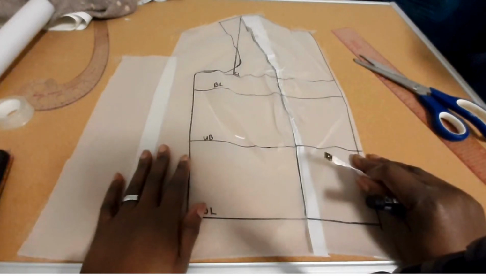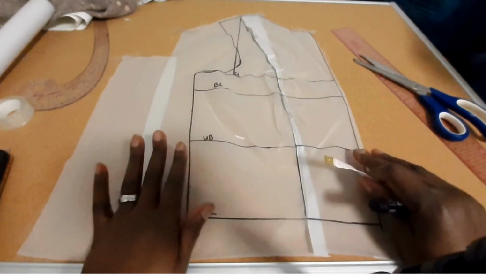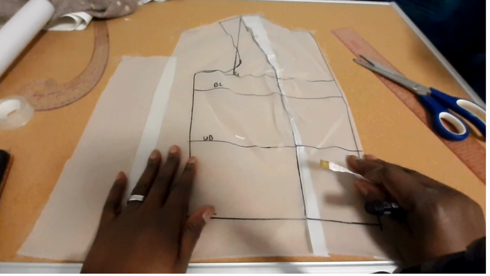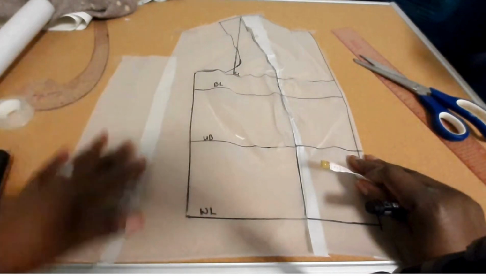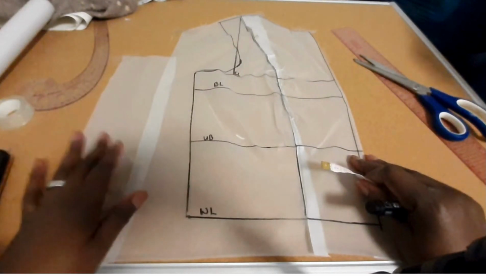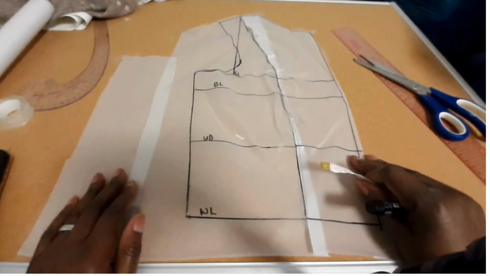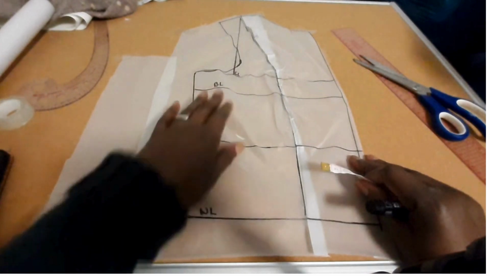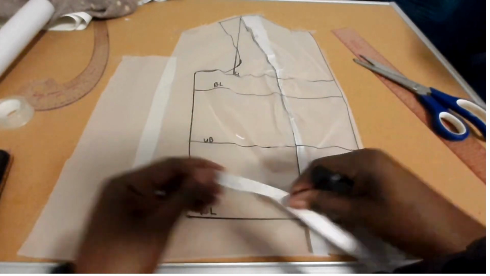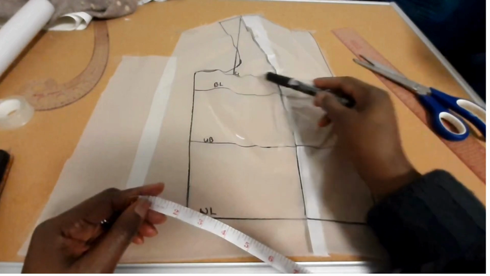I've traced my basic body block on this transparent pattern paper, and I've also added a little bit here because I'm going to need some space here, which you're going to find out later as I show you how to draft this pattern. So the first thing you need to do, as you can see, I've transferred all the lines.